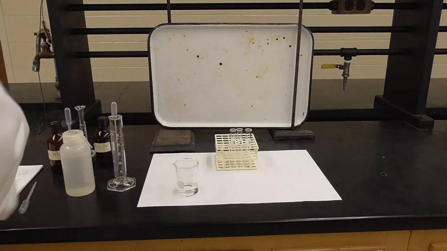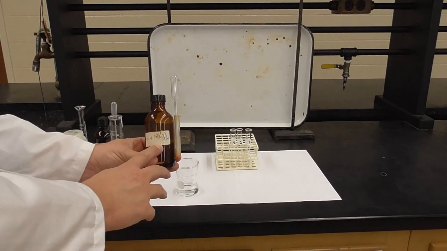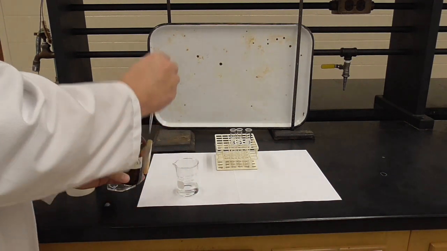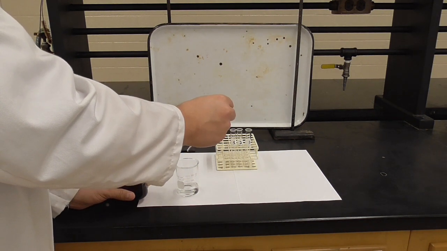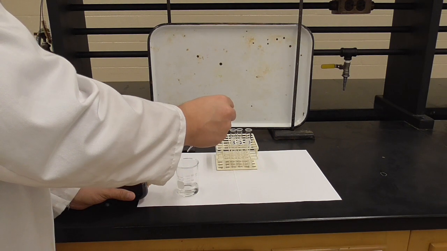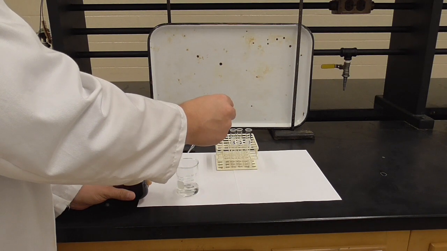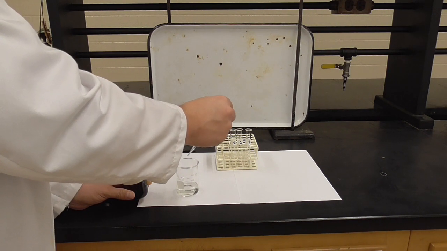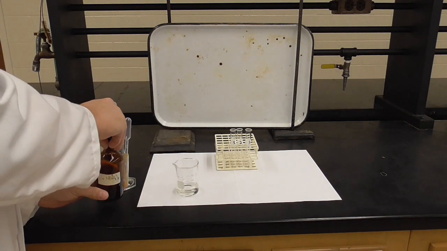Now we are going to add 20 drops of iron nitrate. So that's one of the two reactants.